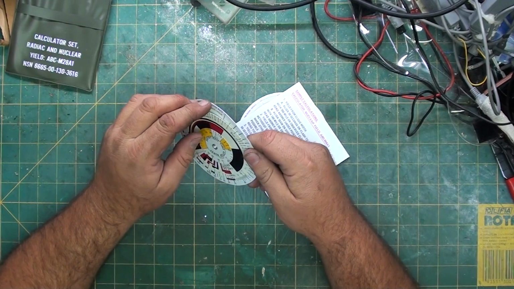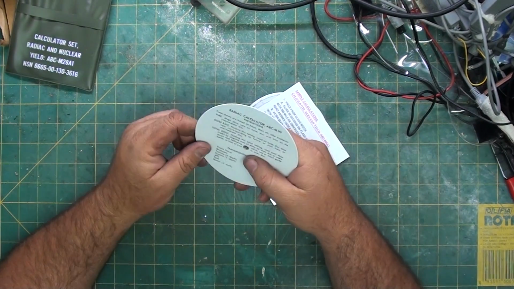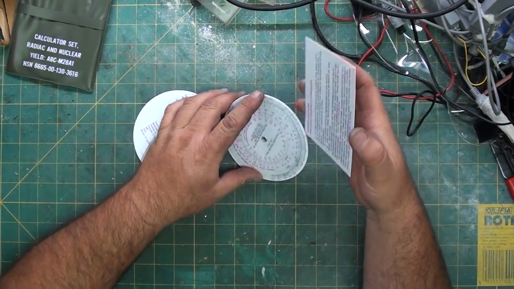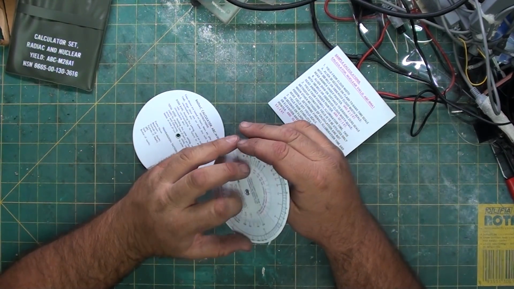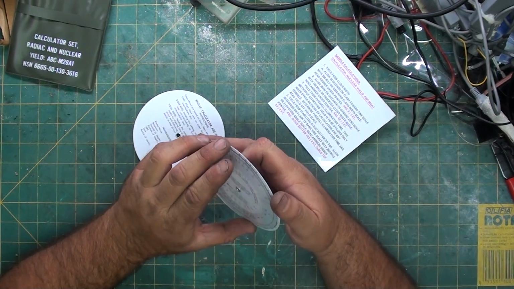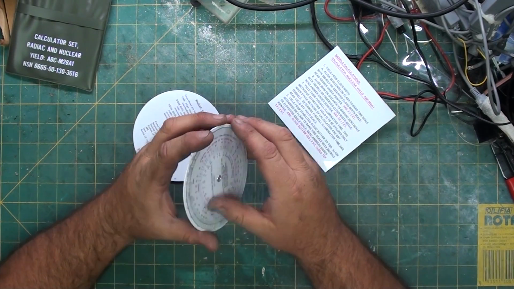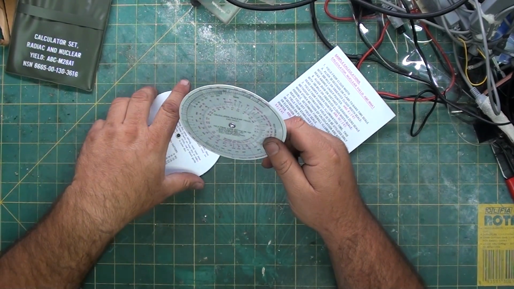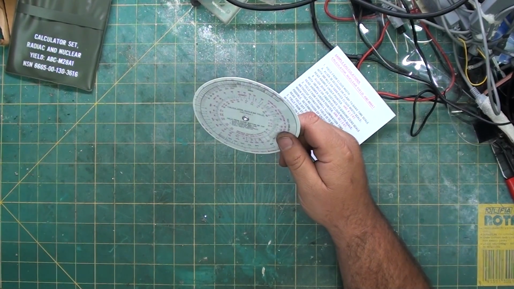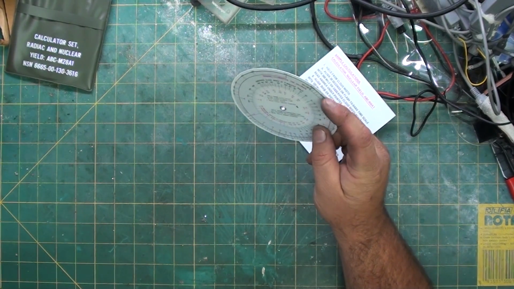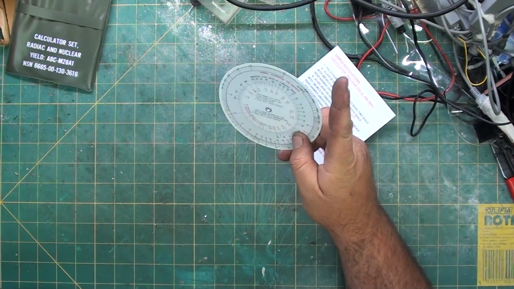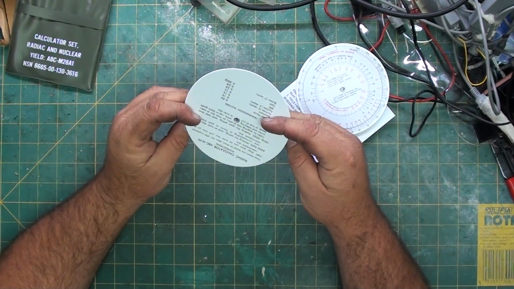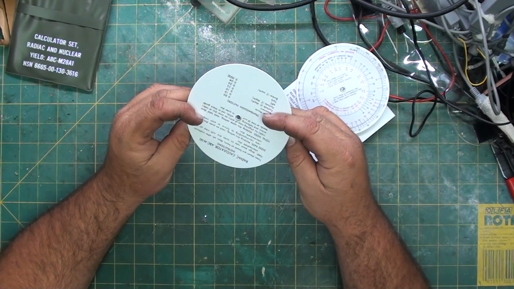We have 3 wheels riveted together on that one. On this one, it looks like there's 2. Yeah, there's an outer wheel on each side. This one says Calculator Nuclear Yield, ABC-M4A1. And this one says Entry-Exit Time After Burst, ABC-M1A1.